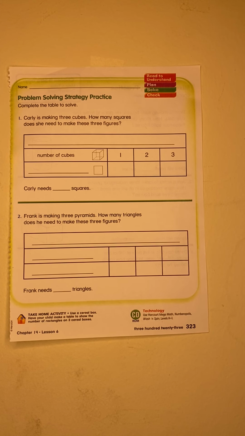For number one, it says Carly is making 3 cubes. How many squares does she need to make these 3 figures?